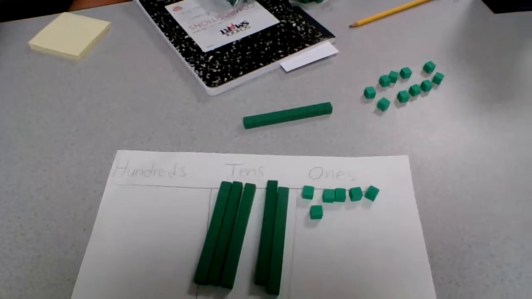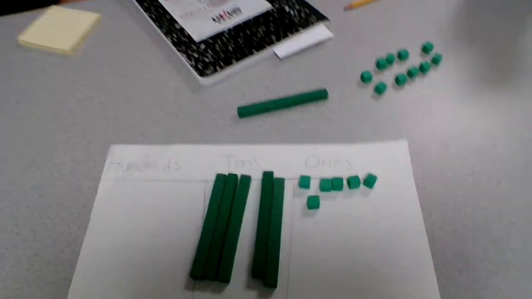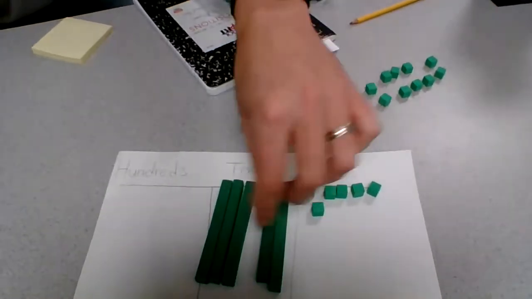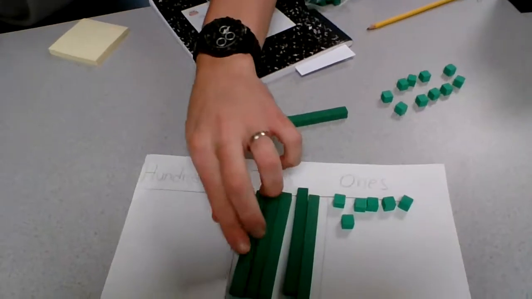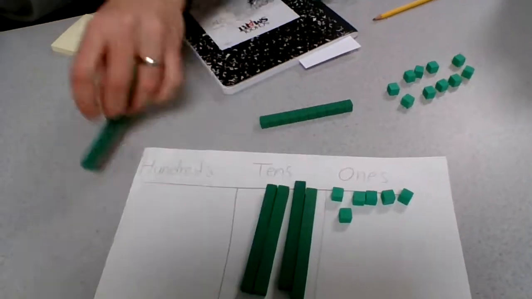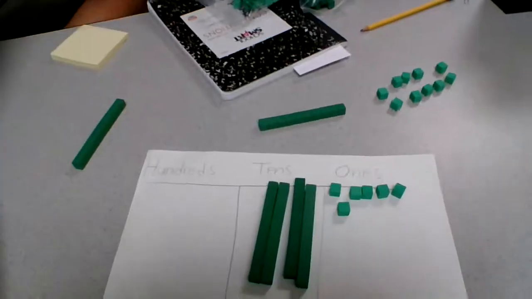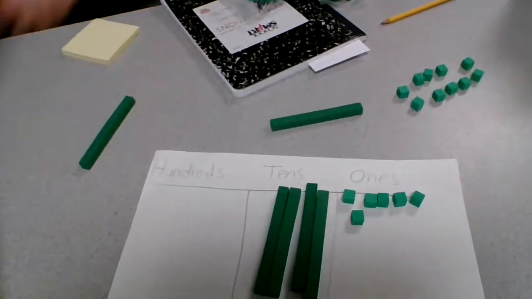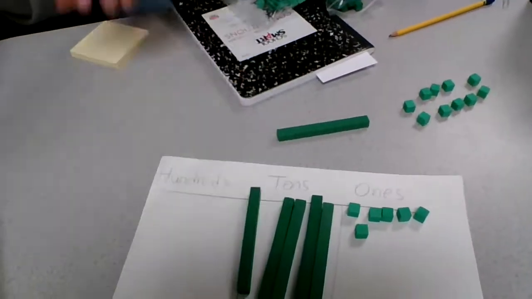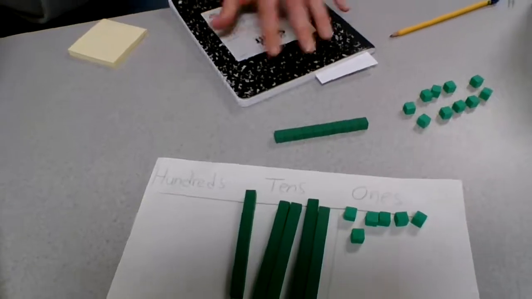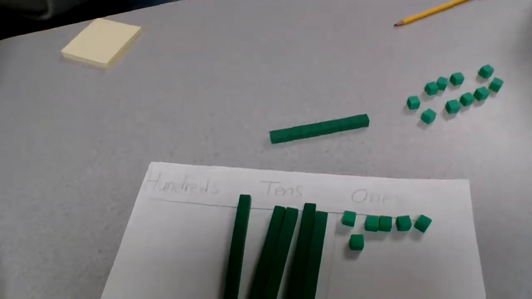This could be a little bit different, okay? I'm going to take one of these tens, so 1 ten. If I take 1 ten, I can get 10 ones. Now, before I do that, let's just double check that that's the same amount, okay? I want to know that 1 ten is the same thing as 10 ones.